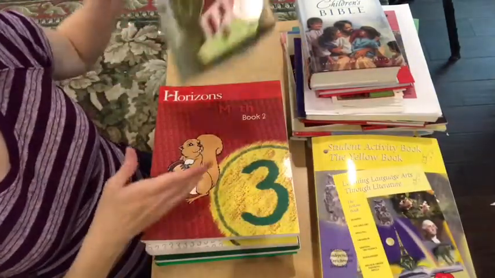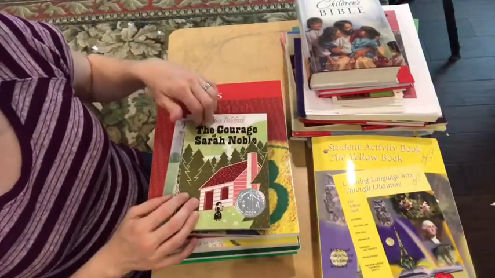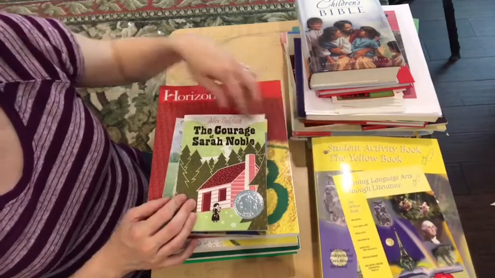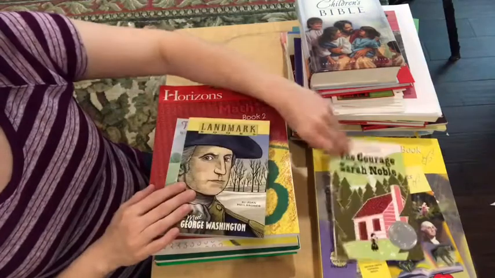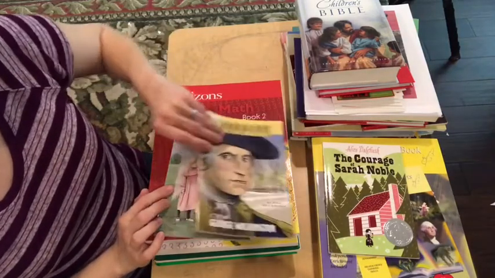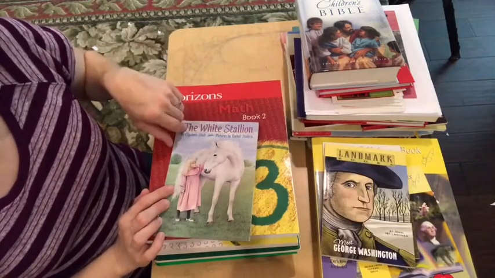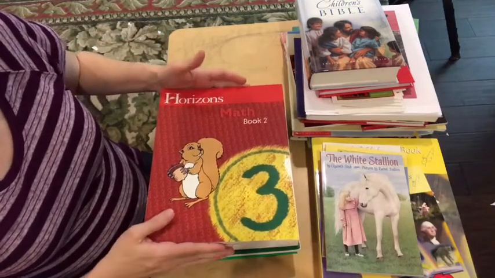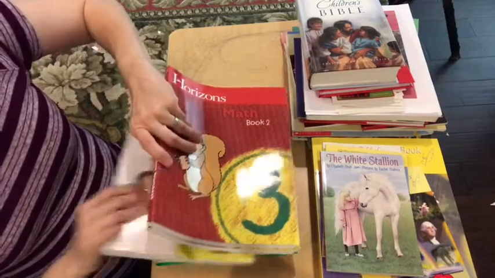And then these are some books that go with it. This is extra reading that they will use, and it talks about them in the book. The Courage of Sarah Noble, Meet George Washington, The White Stallion, and also Madeline are ones he will read throughout.